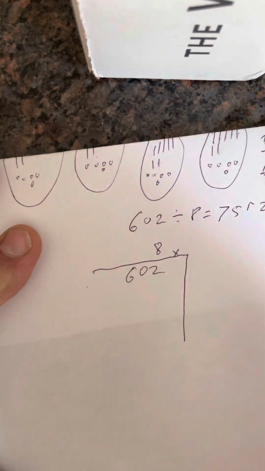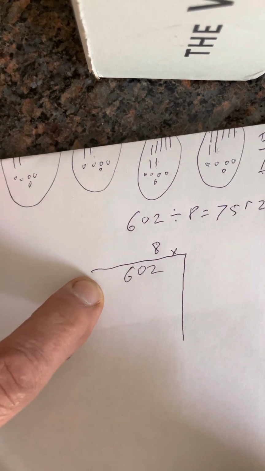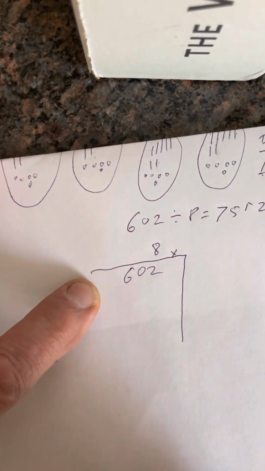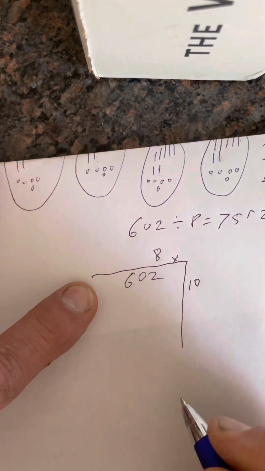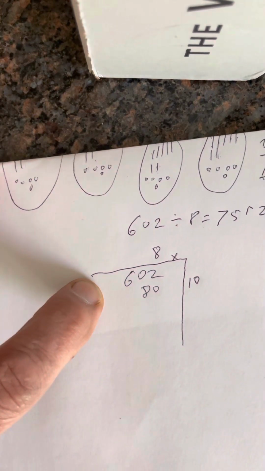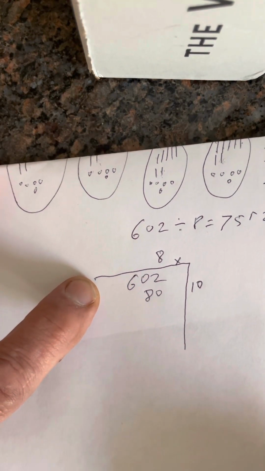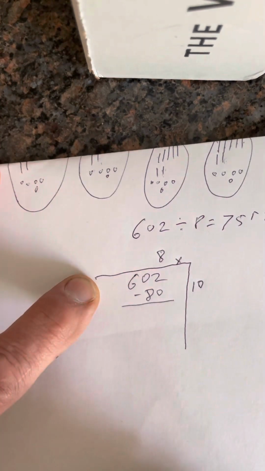I know that 10 times 8 is 80. That's an easy one. So I'm going to put a 10 right here, and I'm going to put 80. 10 times 8 is 80. And I'm just going to subtract that from here.